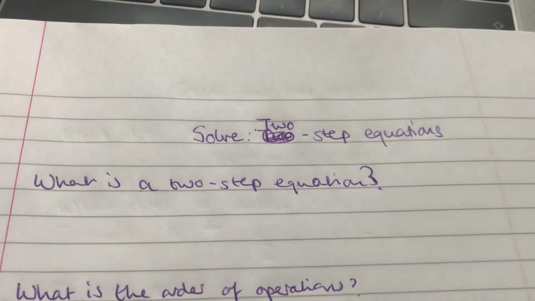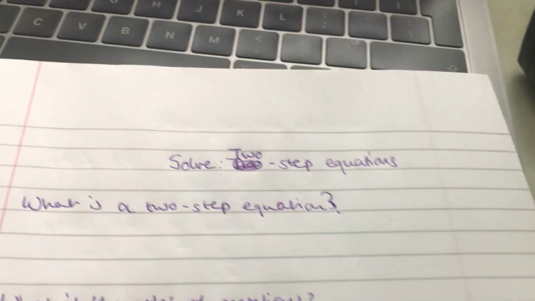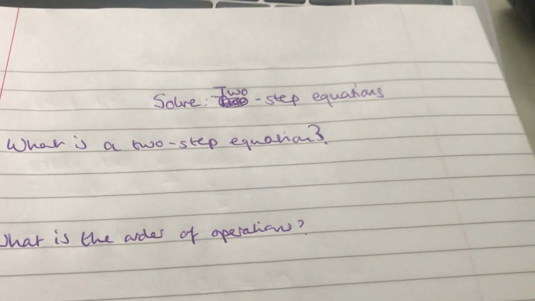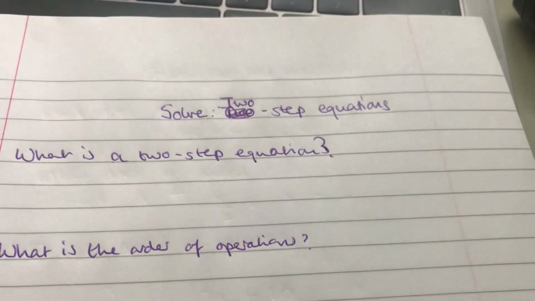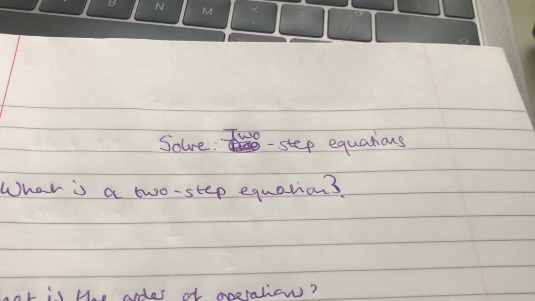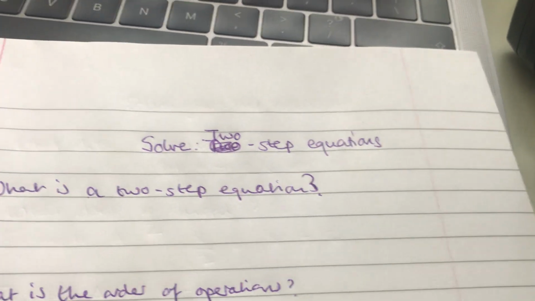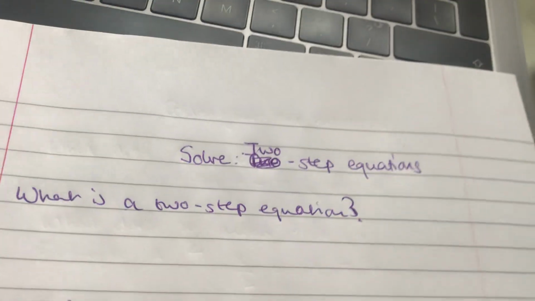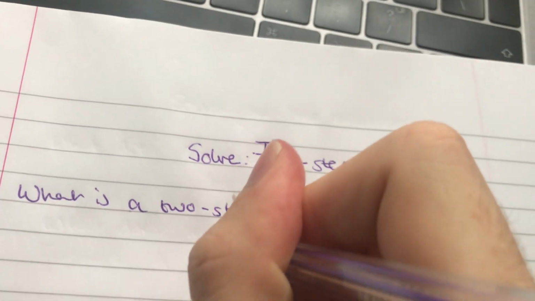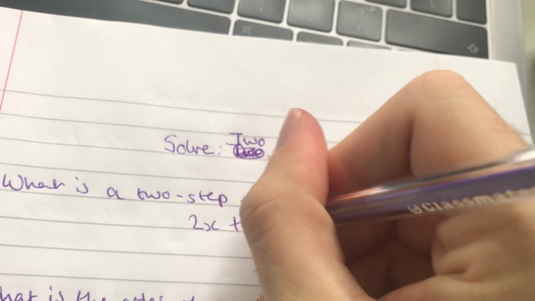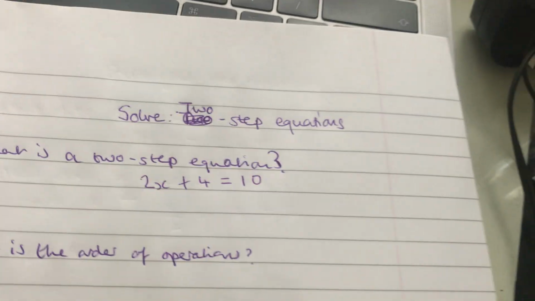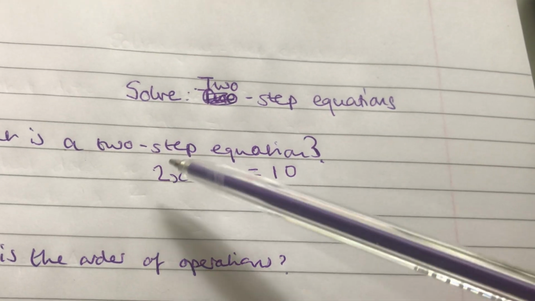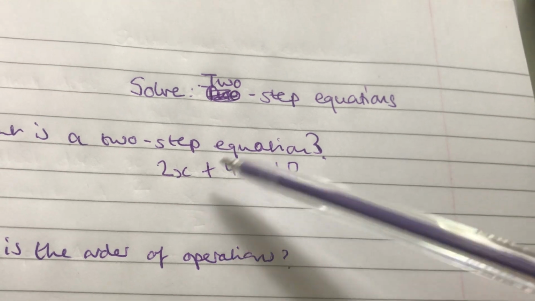First up, we need to think about what a two-step equation is. A one-step equation was something like x plus 4 equals 10, because only one operation is happening, that's the addition of the 4. A two-step equation is where two operations are happening. An example would be 2x plus 4 equals 10, which we're going to solve later. Two operations are being used here: multiplication and addition.